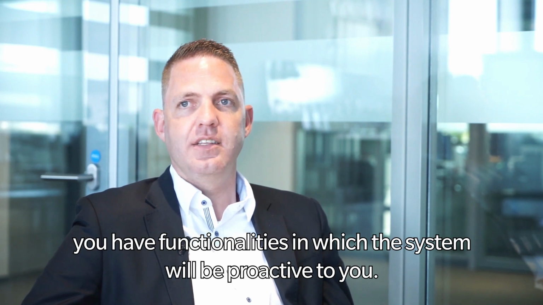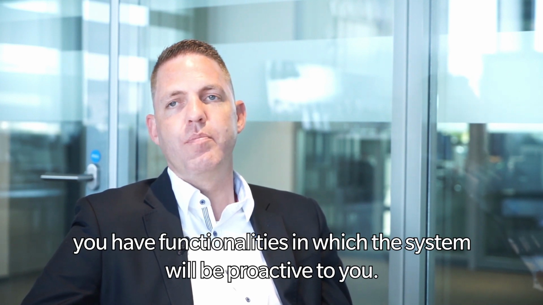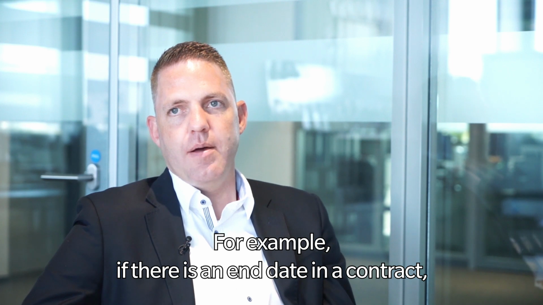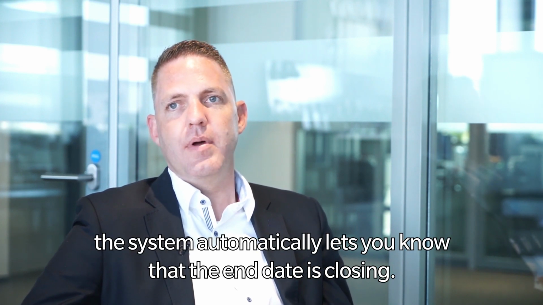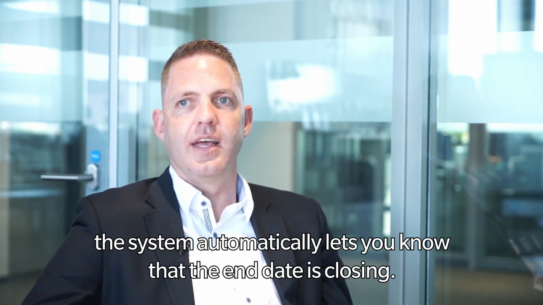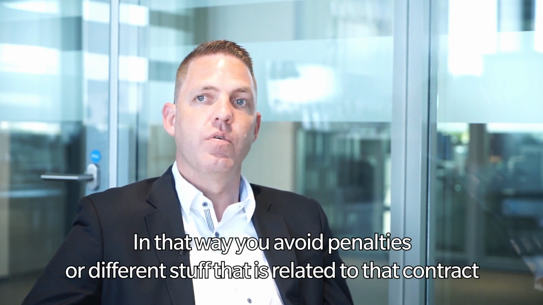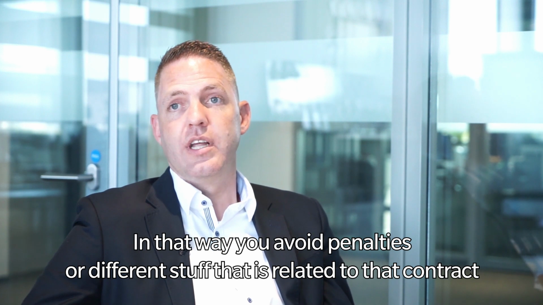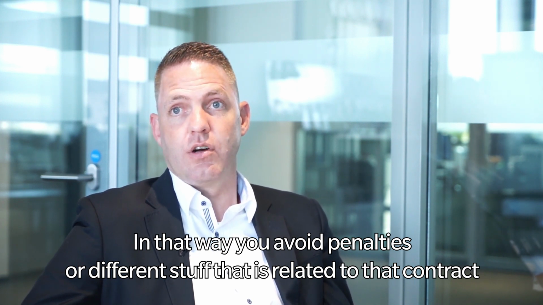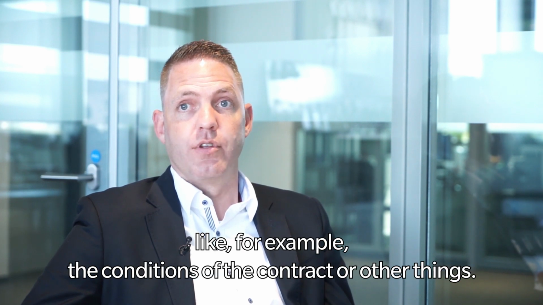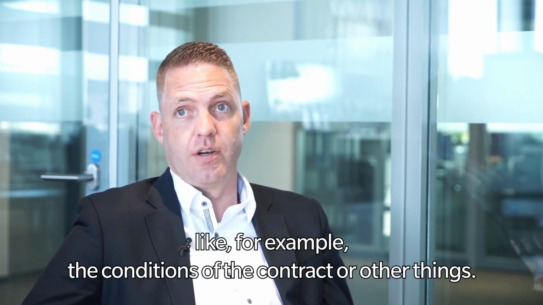Next to that, a contract management solution is very important because as soon as the contract is stored, you have functionalities in which the system will be proactive to you. For example, if there is an end date in a contract, the system will automatically let you know that the end date is closing. In that way, you avoid penalties or different stuff that is related to that contract, like, for example, the conditions of the contract or other things.